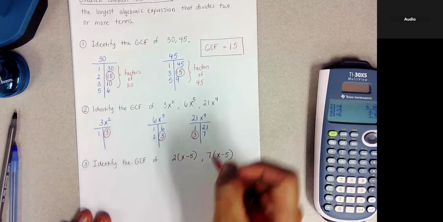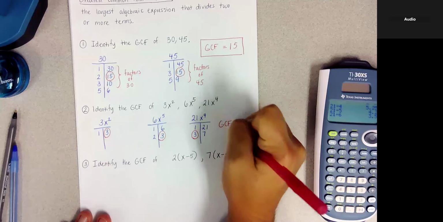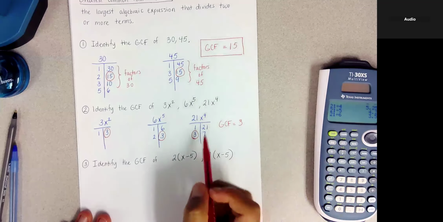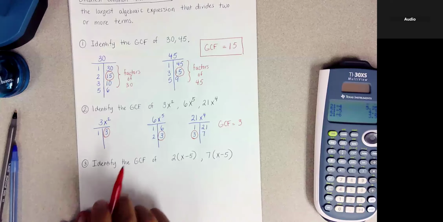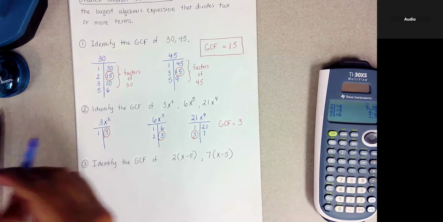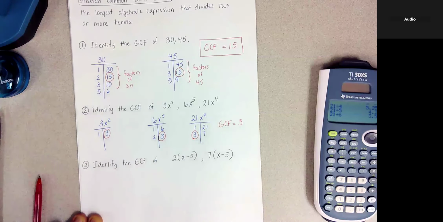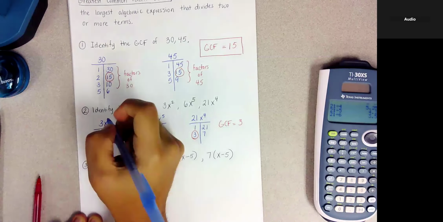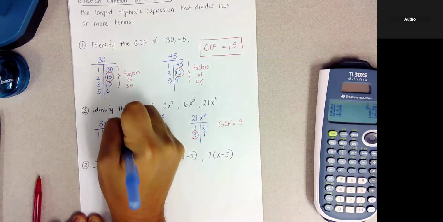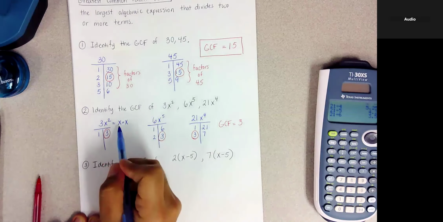Now, since we found the numeric part of this GCF, you might think that we're done, but we're not done quite yet. You have to remember what these exponents mean, okay? So these exponents, x to the second power, means that you have x times x, right? You have 2 copies of x.